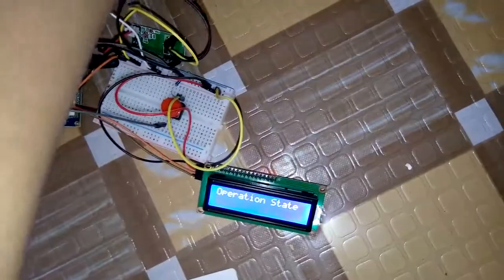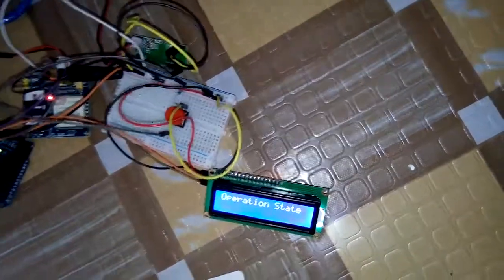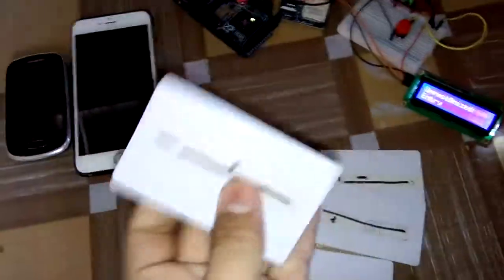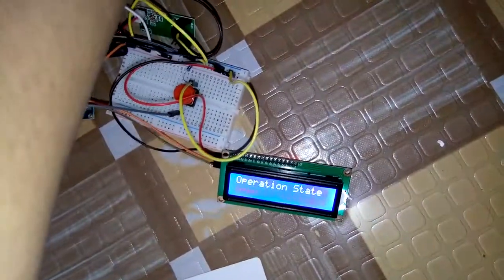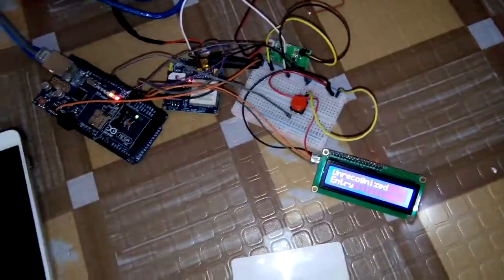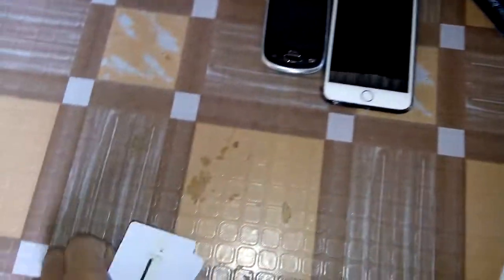Okay, same thing with this one. This is still unregistered. Another thing for this one. So that is for the operation state.